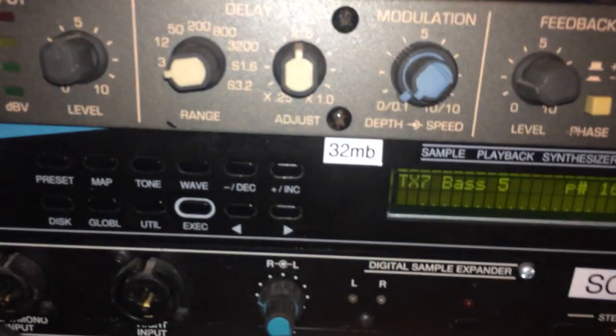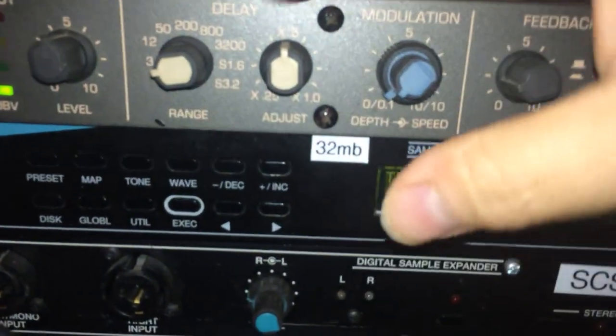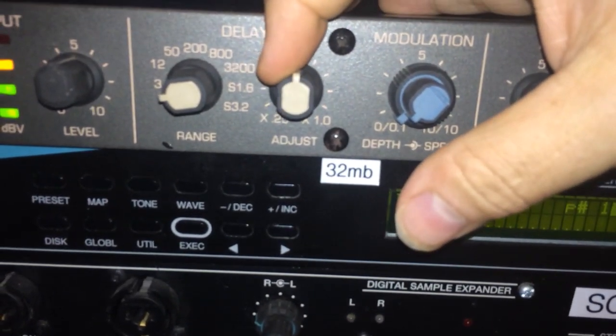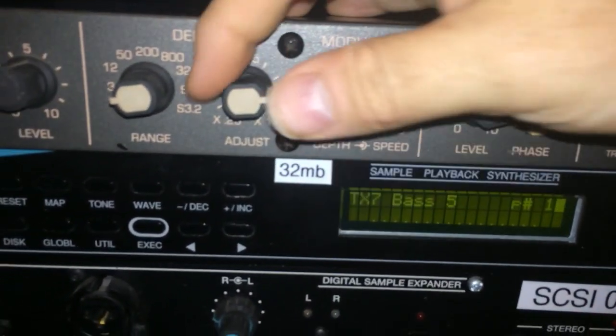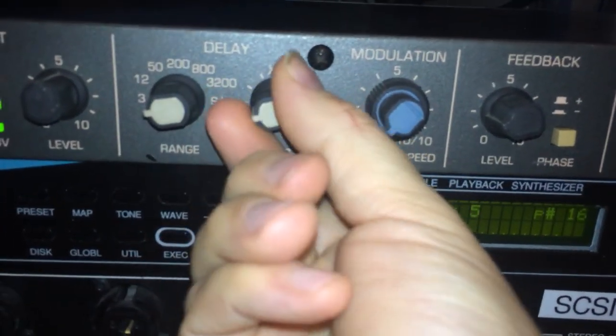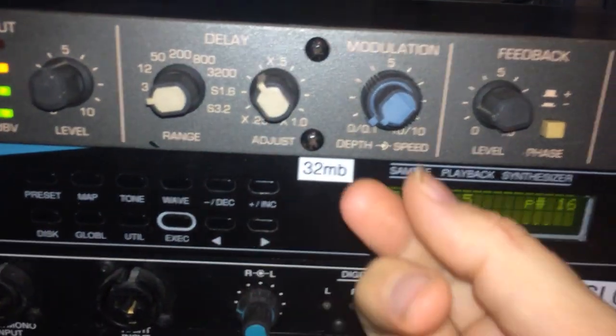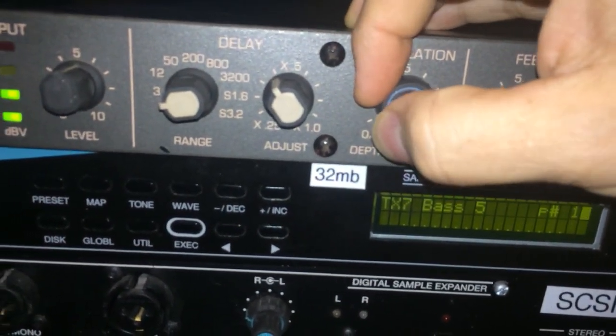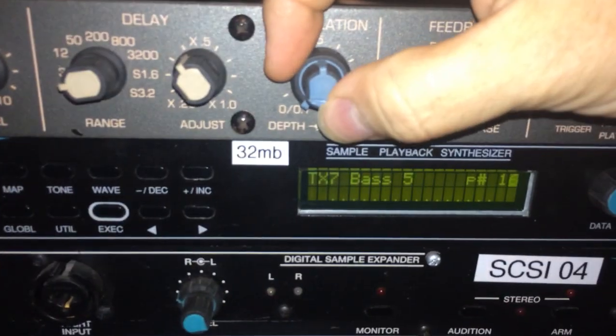One thing I really like about this particular sound is that you have a lot of control because you can just turn this knob without the LFO going. But if you want more of a chorusy, airy sound, you can do something like this, where you turn up the depth.